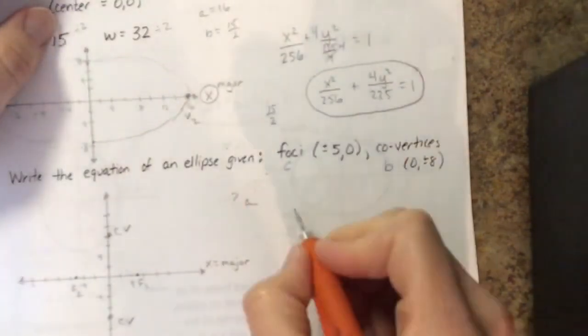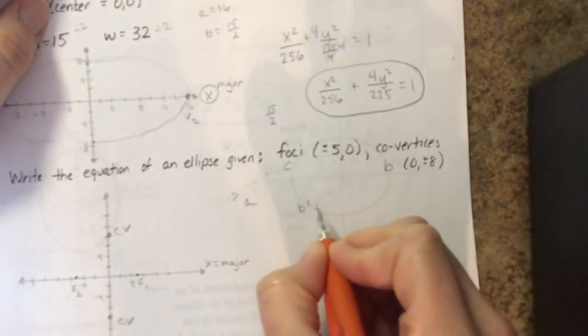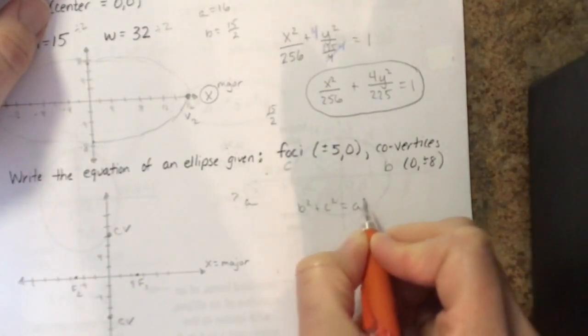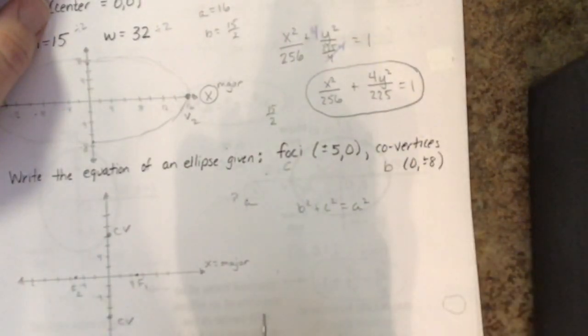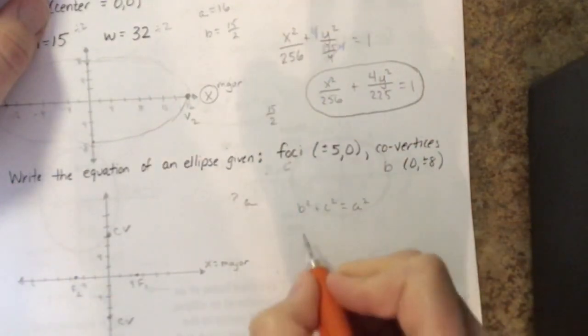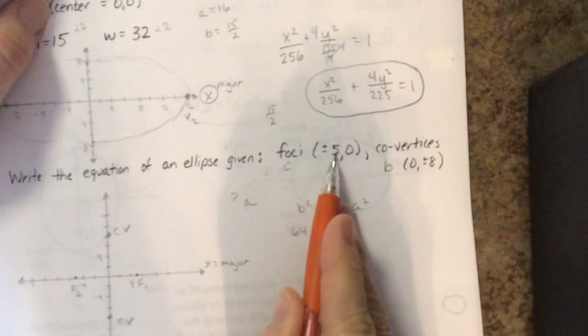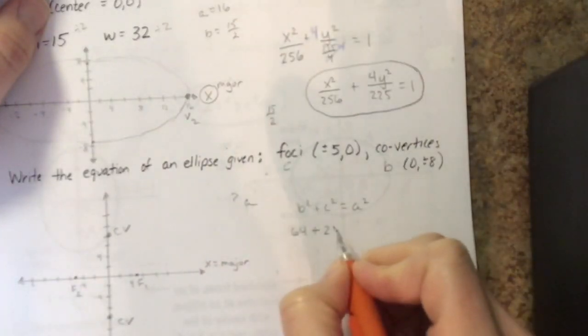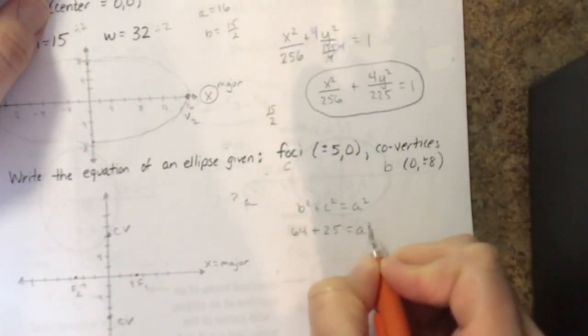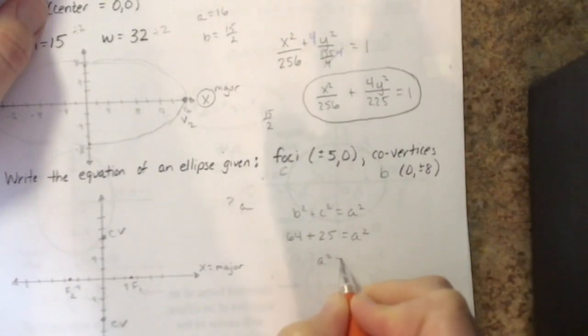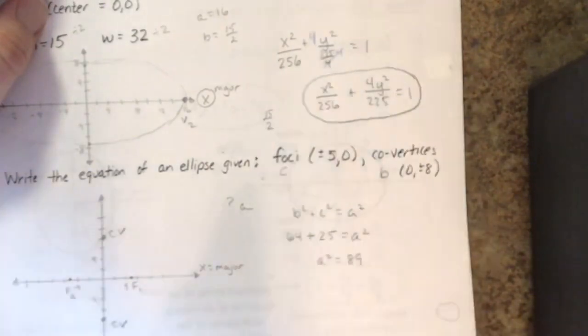So this is going to be b squared plus c squared equals a squared. B is 8, so 8 squared is 64, plus c is 5, 5 squared 25, equals a squared. Add them up, a squared is 89.